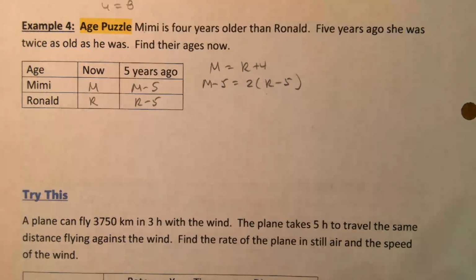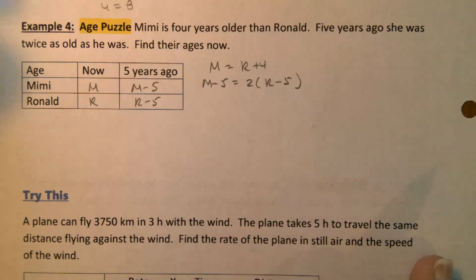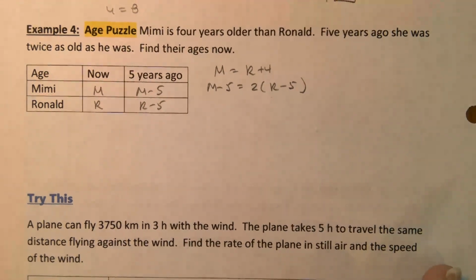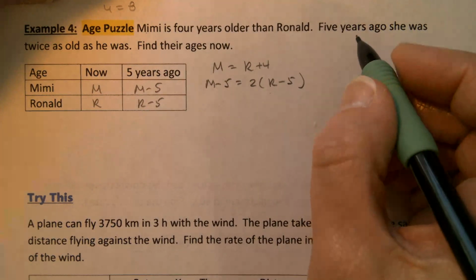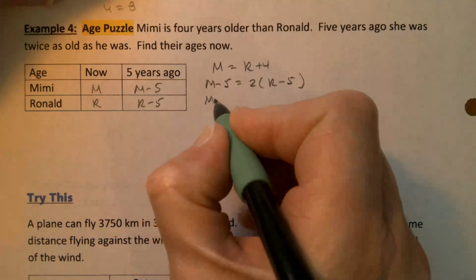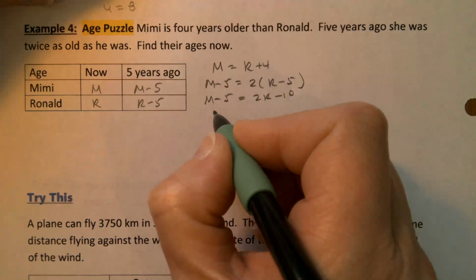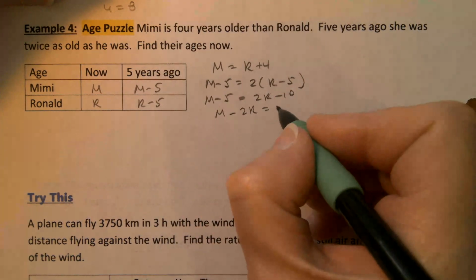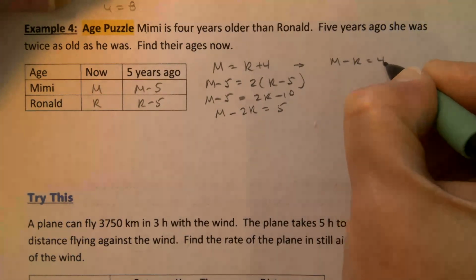I think I'm just going to plug it in. I'm going to put these both in standard form. That's what I'm going to do. So this would be M minus 5 equals 2R minus 10. So I have M minus 2R equals 5. I added 5 to both sides. And this one would be M minus R equals 4.